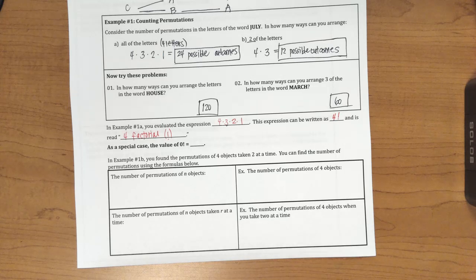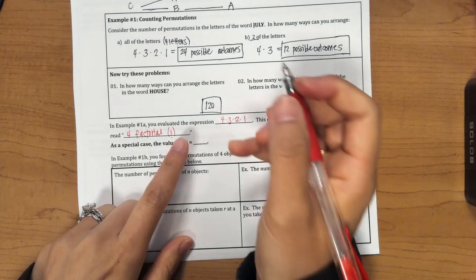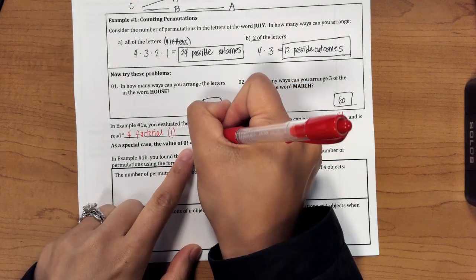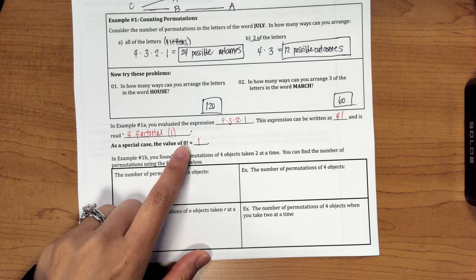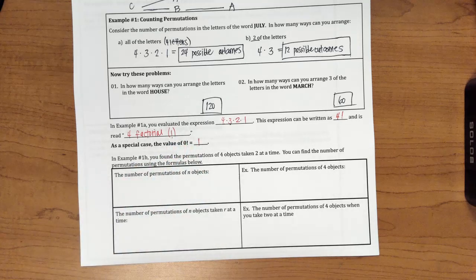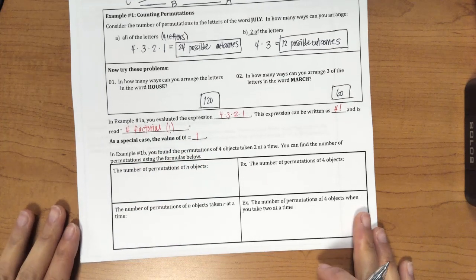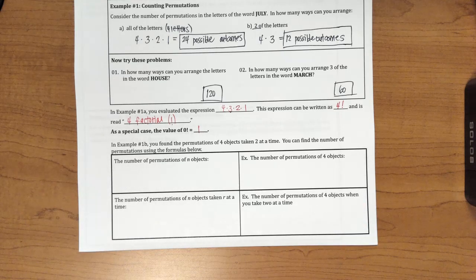As a special case, 0 factorial is an exception to the rule, because if we multiply by 0 you have nothing. So we assume the value of 0 factorial is 1. This is an established rule that mathematicians made up to make everything else work.